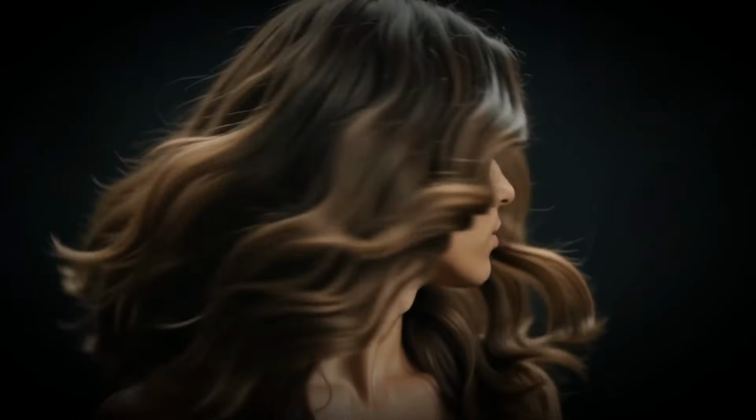This clip cost me credits. Looks great until you zoom in. Waxy skin, soft eyes, hair that turns to mush. And when it moves, it stutters.